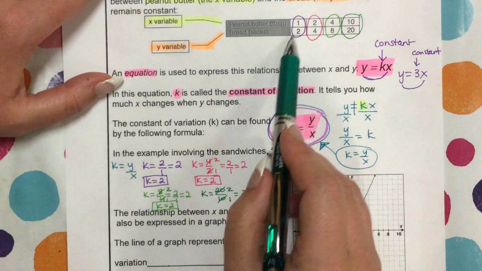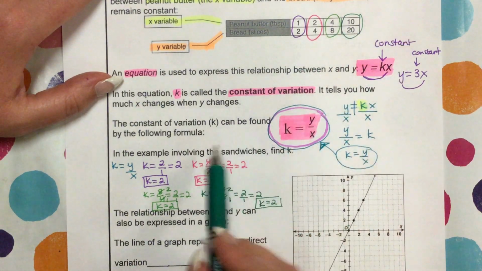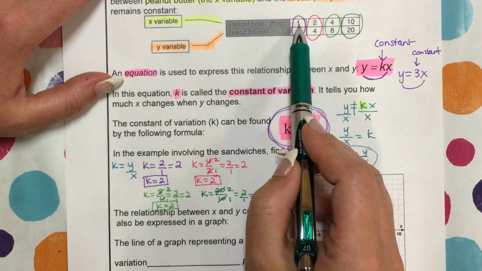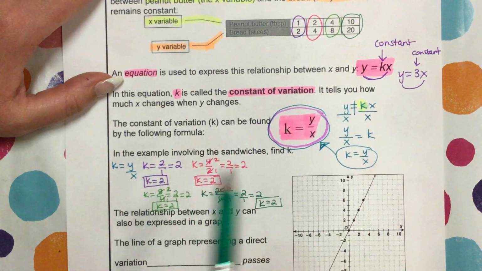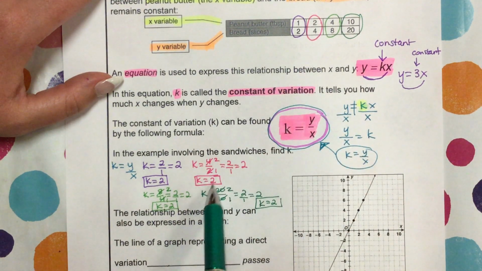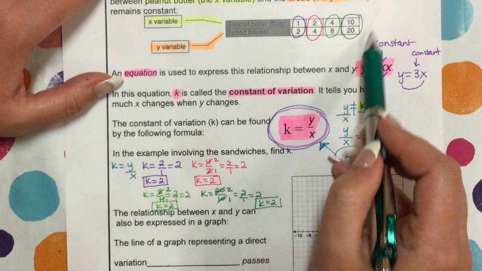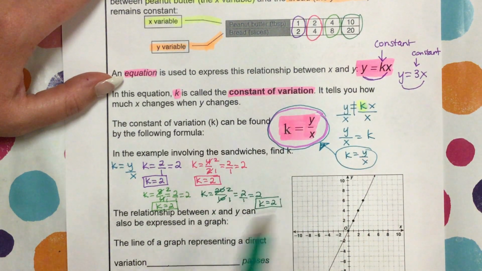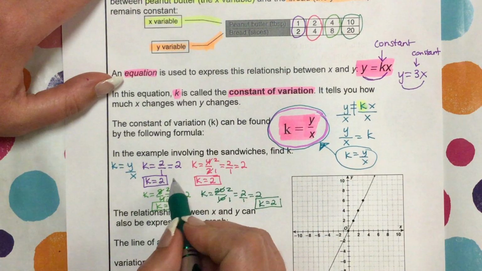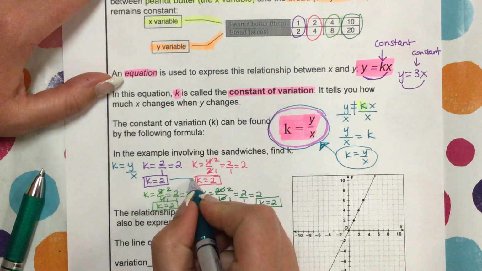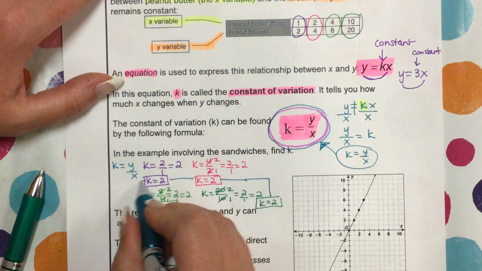And if you notice, the k is constant. When we evaluate those two, the y and x, k is 2. When we evaluate these, 4 and 2, k is 2. When we evaluate 8 and 4, k is 2. When we evaluate 20 and 10, k is 2. K is constant every single time, okay?